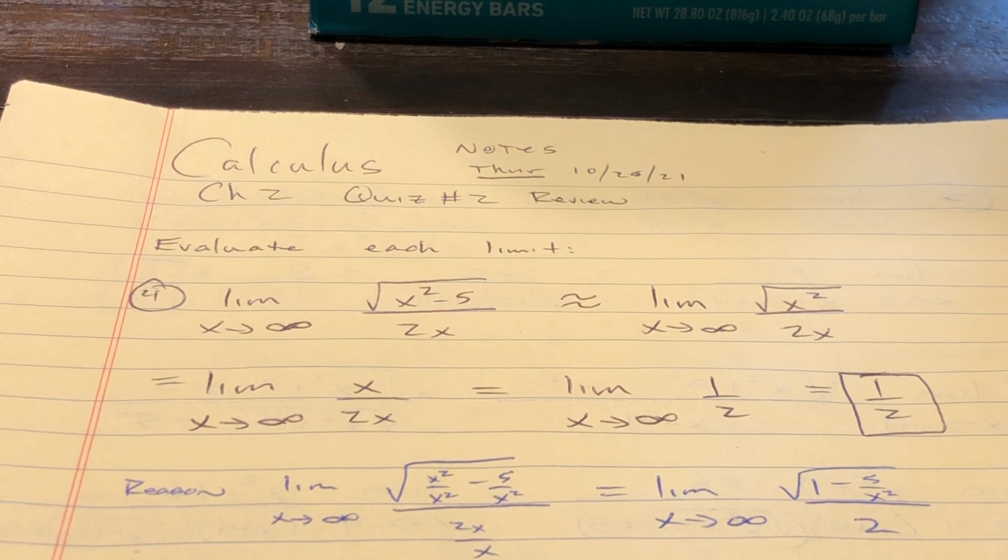So your homework set number 3 is still definitely due Monday. Try to print that out and turn in a hard copy to me. That would be great. Thank you for that. All right, so let's take a look here. So now you have plenty of time to look at that quiz review.